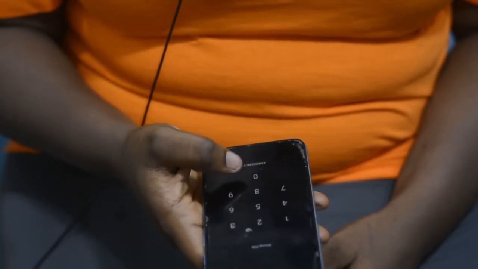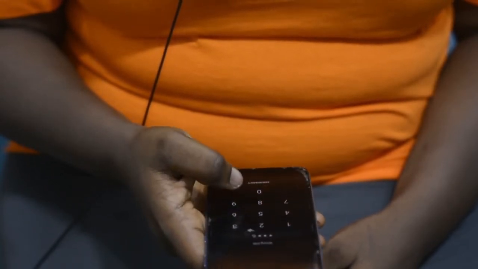Today I have the Tecno Camon CG6. As you can see, the phone is locked. Today I'll be walking us through how to unlock Android phones and bypass Google factory reset protection in detail. This will not only work for the Tecno Camon CG6 but also for all Android phones.